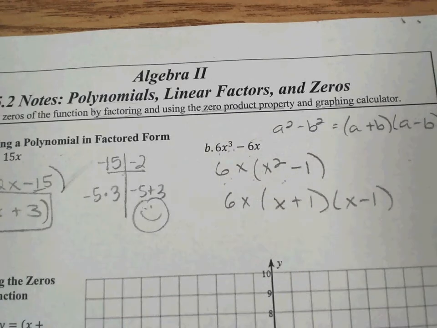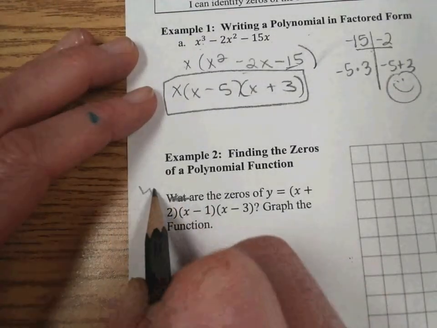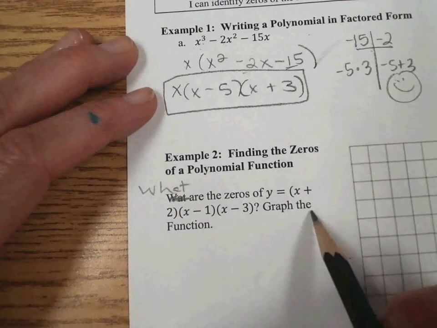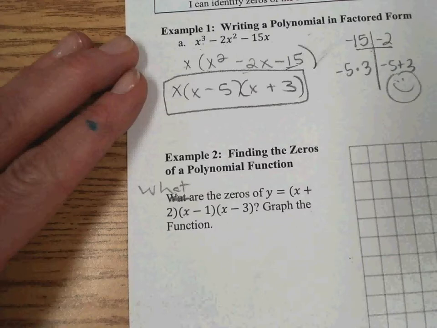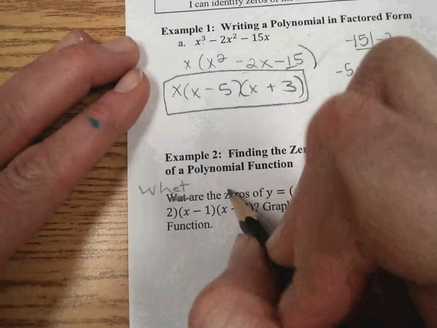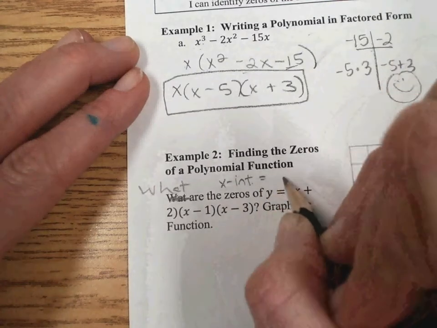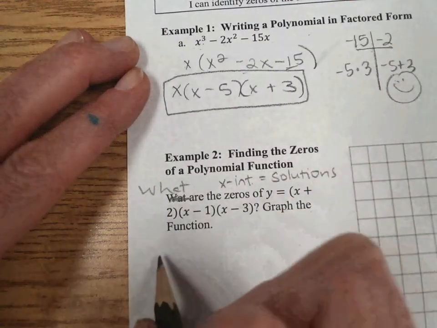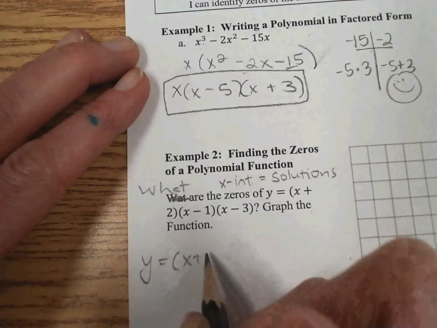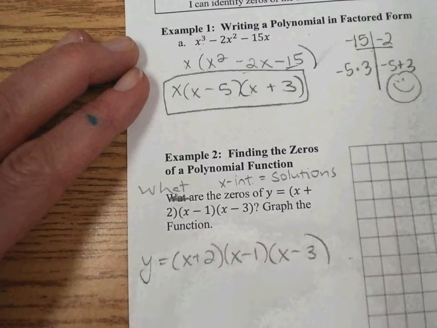So now that we practiced factoring, we can recall how that relates to finding the zeros or solutions or x-intercepts. All of those mean the same thing. So zeros is the same thing as x-intercepts, which is the same thing as solutions. I'm going to rewrite this so it's on one line. y equals x plus 2, x minus 1, x minus 3.